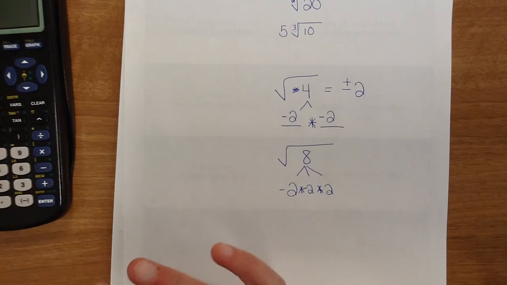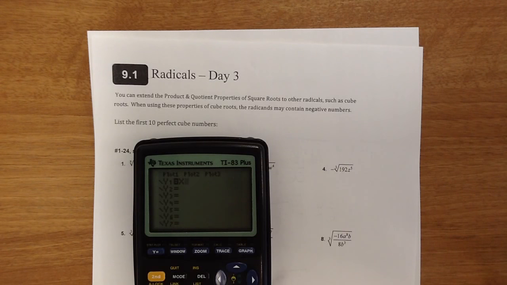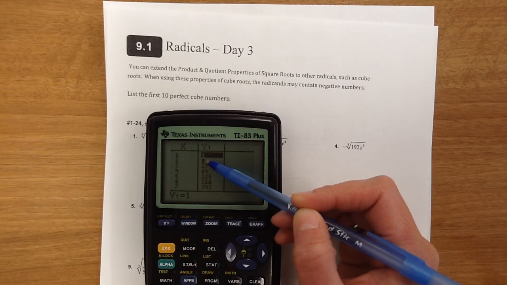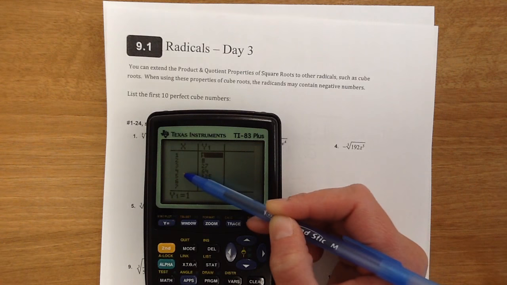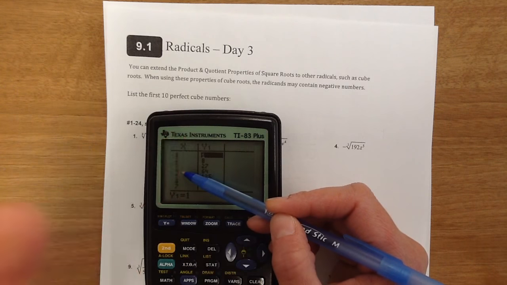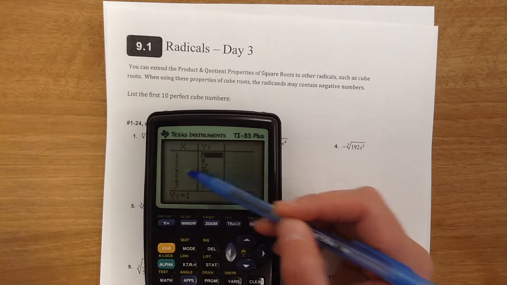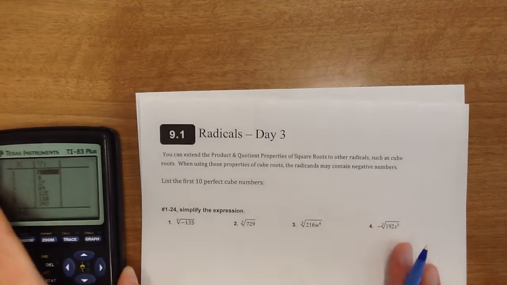For perfect cubes, you probably want to list them just like we did with perfect squares. To quickly generate a list, go to your y equals and type in x cubed. You can either go to the math key for cubed or you can do raised to the 3rd. Either one works. Then go to the table. We're never going to use 1, because 1 cubed isn't going to help us. But notice it's 8, and then 27, and then 64. The cube root of 64 is 4, because it's 4 times 4 times 4, so it's 4 3 times. These are the perfect cubes. So let's just write a few of them out.